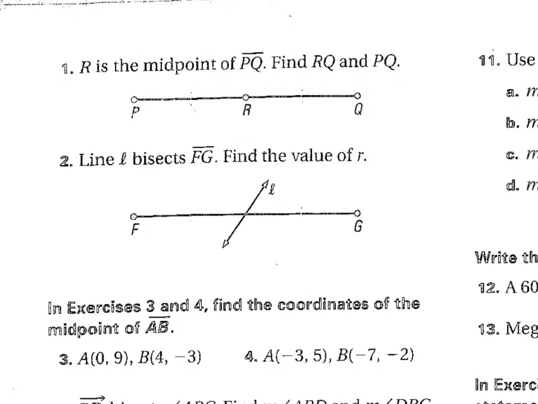It says midpoints or bisectors. Anytime you have a midpoint or a bisector, it is splitting the object in half. So let's see here. This is 6 point... Oops. Let's erase that. That was pretty crappy looking there. So anyhow, 6.5. That's PR. They want the whole thing. They want RQ, which is the other end here. So that's obviously going to be 6.5.